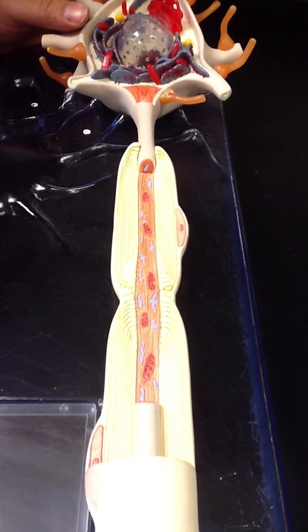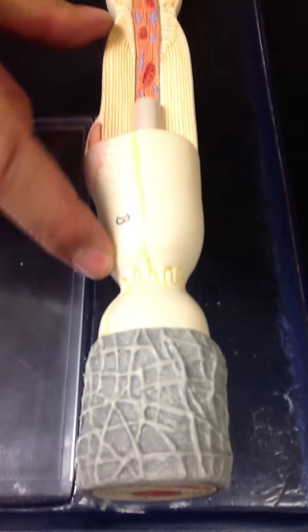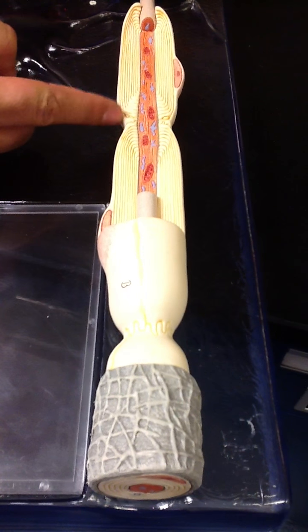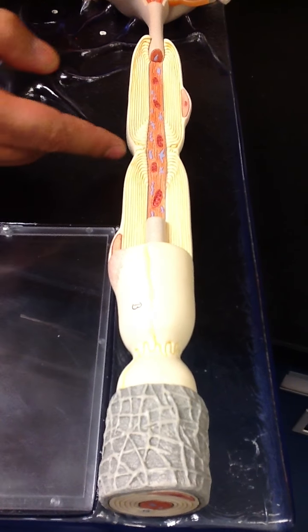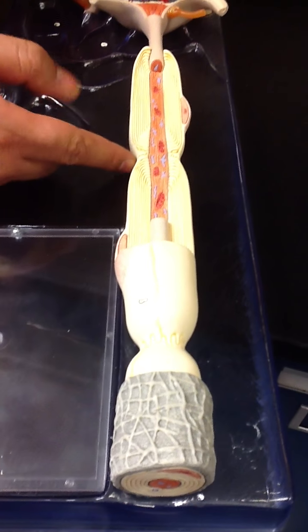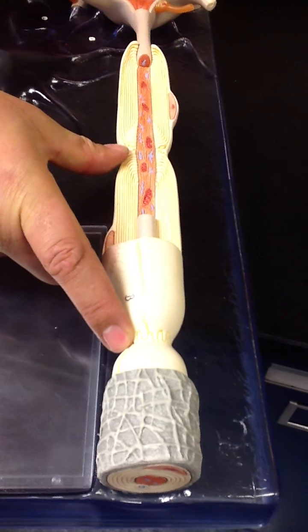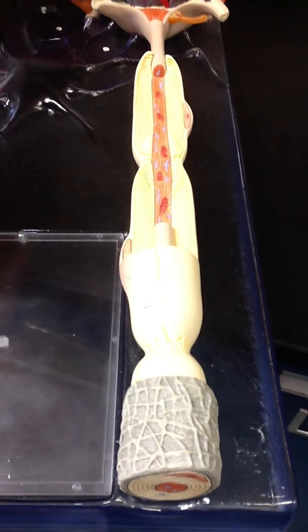And if you follow, you will see this part is myelinated, and this part is myelinated, and in between, like here and here, this is not myelinated. This is called the node of Ranvier. Node of Ranvier. It's a French name. Okay? So this is the node of Ranvier, this is the node of Ranvier, and they call in between the internodal, between two nodes.